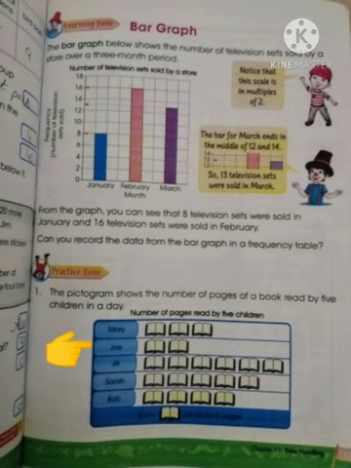The next child is Jew, and there are 2 symbols of book. That means 5 plus 5 equals 10, so Jew read 10 pages of the book. Next is Jill. There are 6 symbols of book, so 6 times 5 equals 30. This shows that Jill read 30 pages.